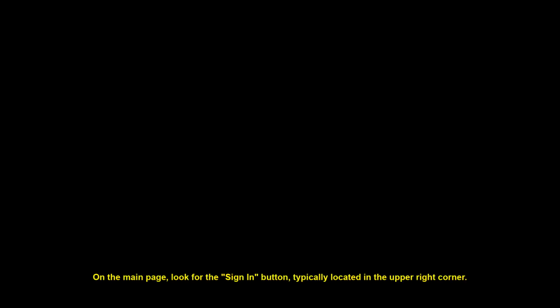On the main page, look for the Sign In button, typically located in the upper right corner. Click on the Sign In button. You will be directed to the Login page. Enter your email address associated with your Tableau account. After entering your email, tab to the next field or click into the password box.